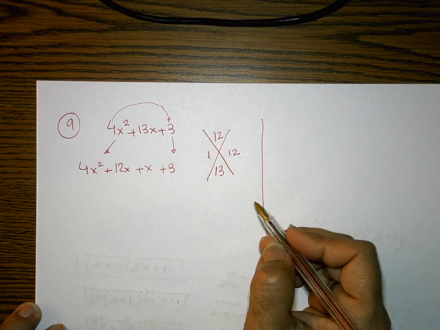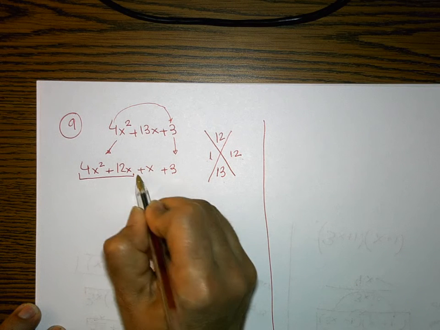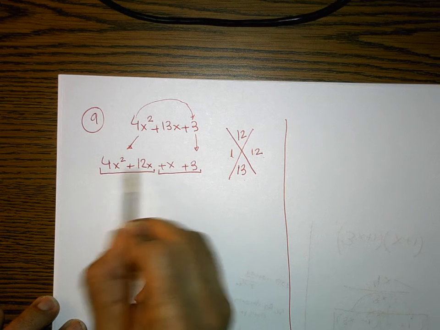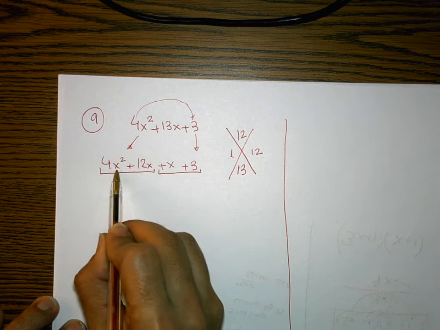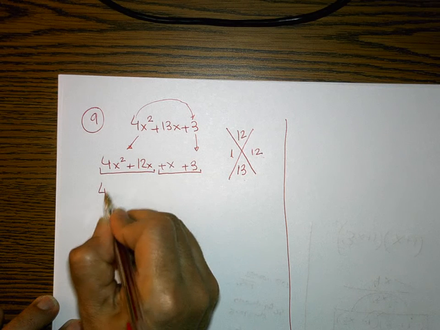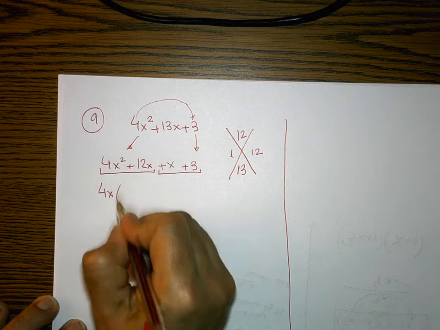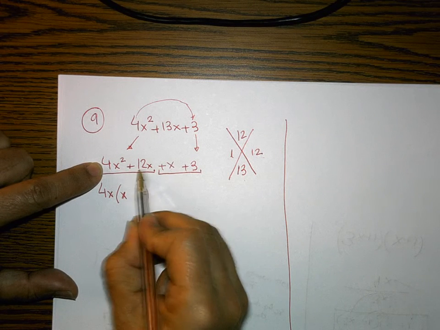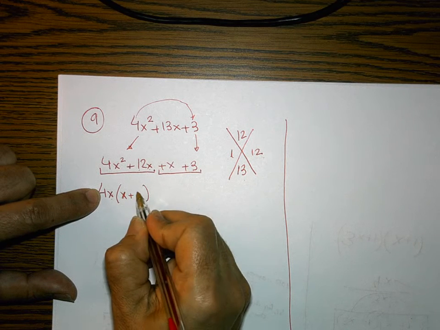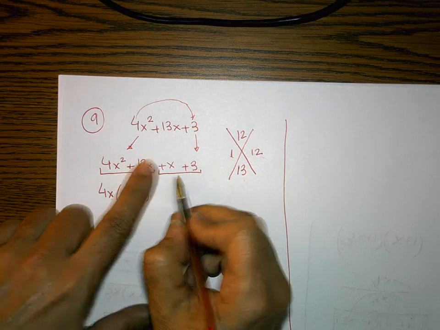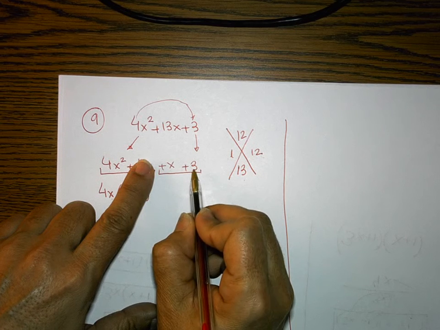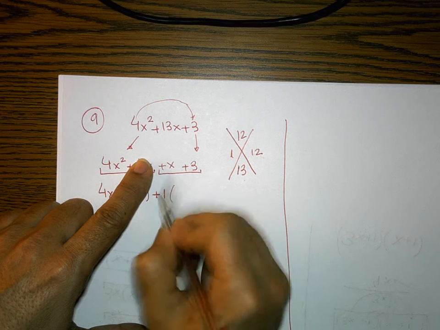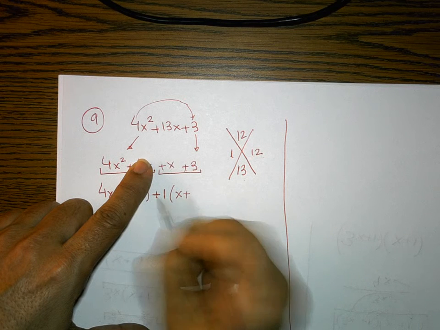Okay, now the second step is to group them by 2's until we finish pulling out all the common factors. So they both have a 4 that I can divide by, and they both are divisible by x. So 4x is the common factor for these 2 terms. When I divide this by 4x, we get an x left. When I divide 12x by 4x, we get a positive 3. Now x plus 3 has really nothing in common. They can both be divisible by 1. So x divided by 1 is an x. A positive 3 divided by 1 is a positive 3.